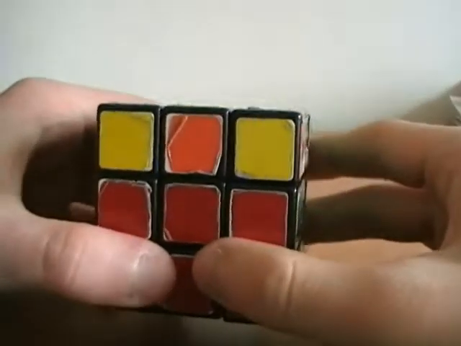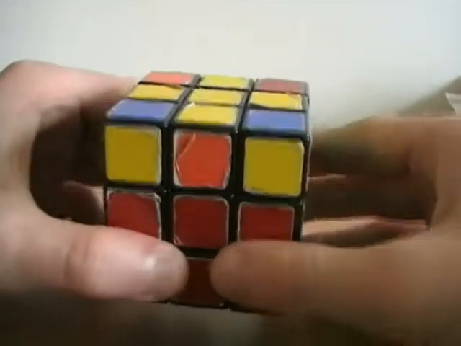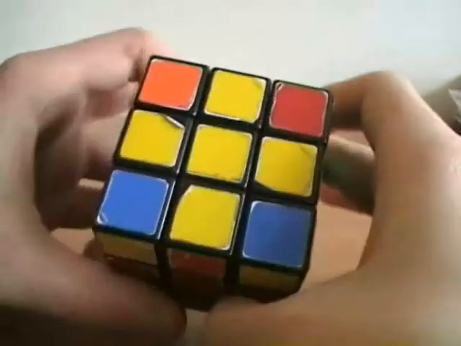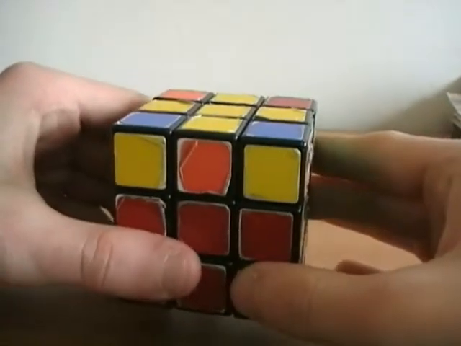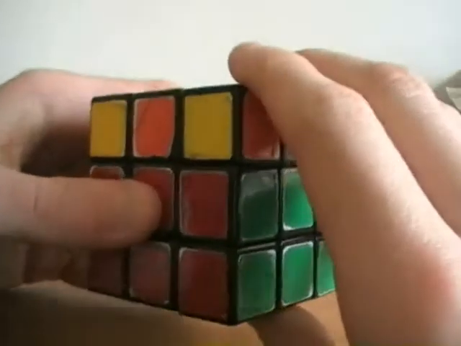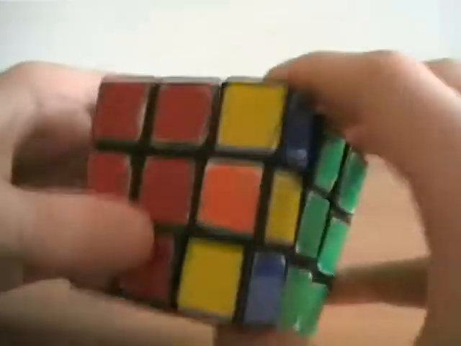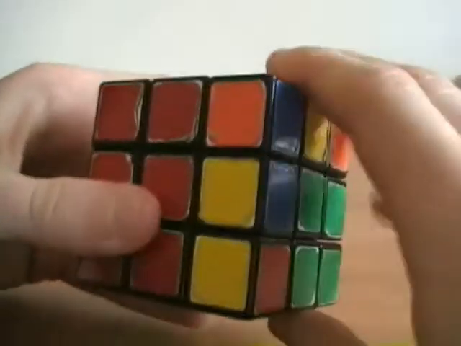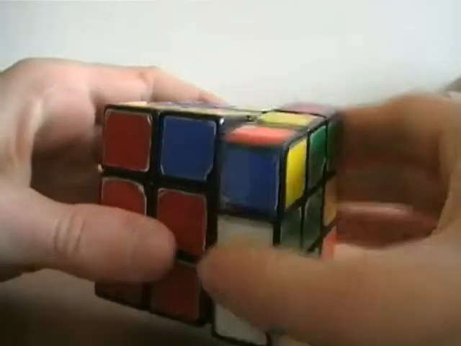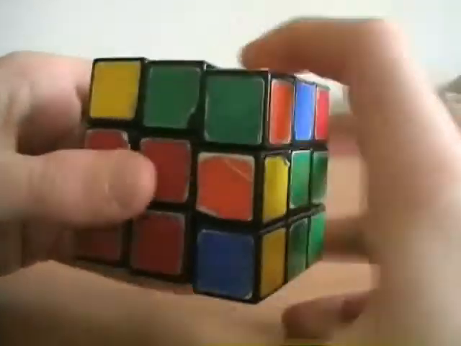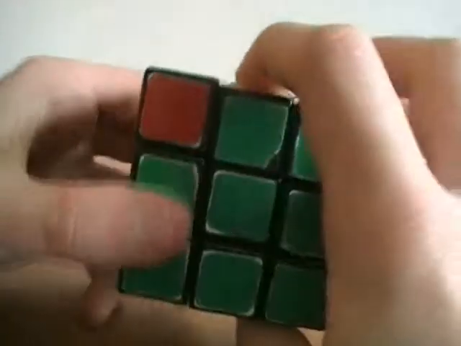The way to hold it for this first algorithm is where you have either of the 2 adjacent pairs facing you. Once you have one of those facing you, you can do F, R U R' U', R U R' U', R U R' U', F'.